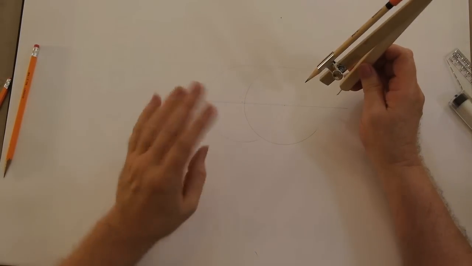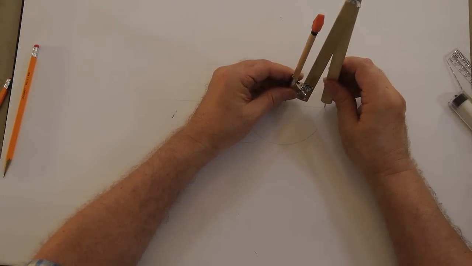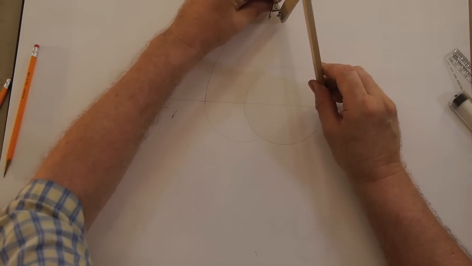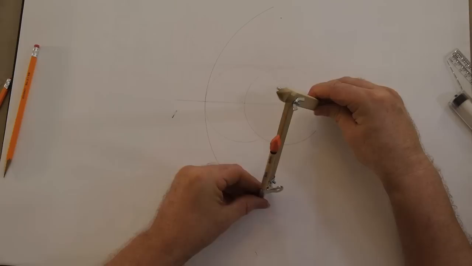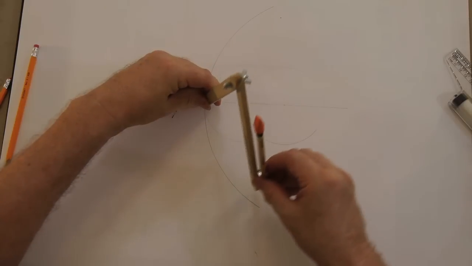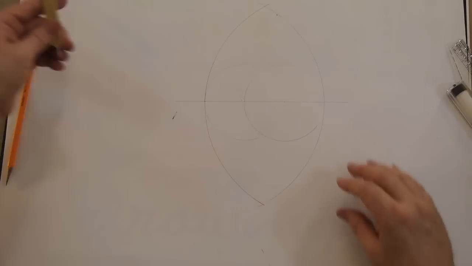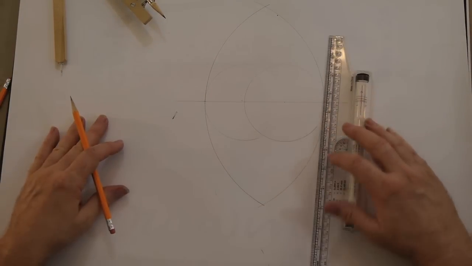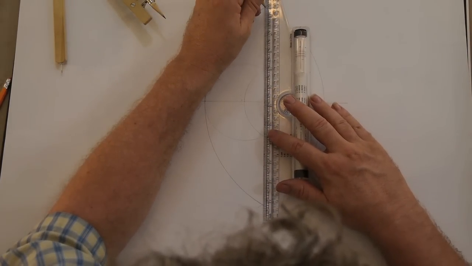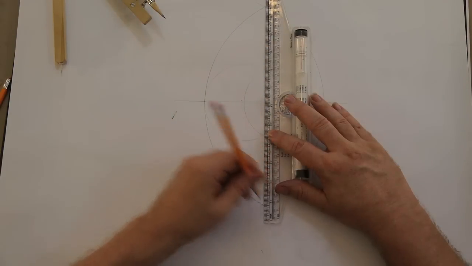The next thing I'm going to do is enclose my two generating circles within a larger vesica like this. The next step is going to be to draw a vertical axis through my drawing like this.